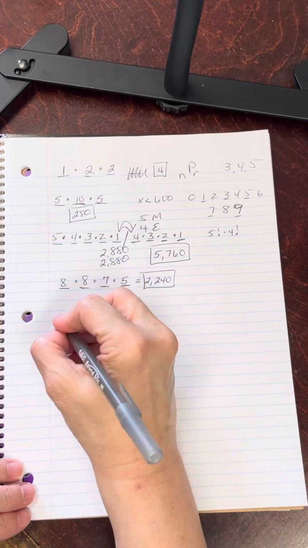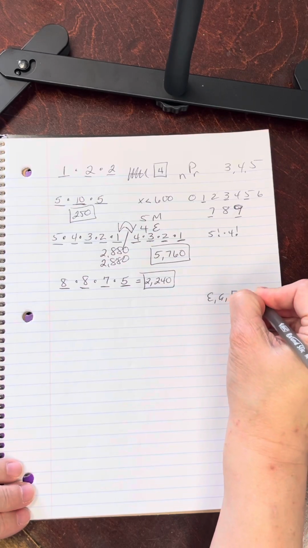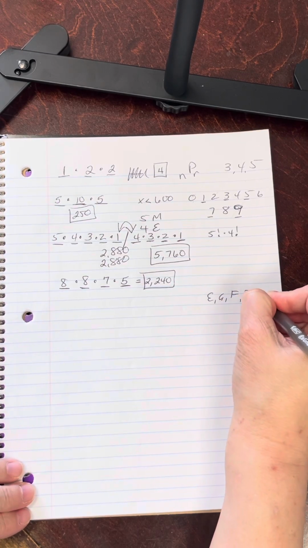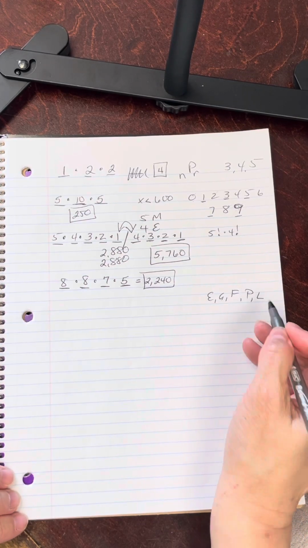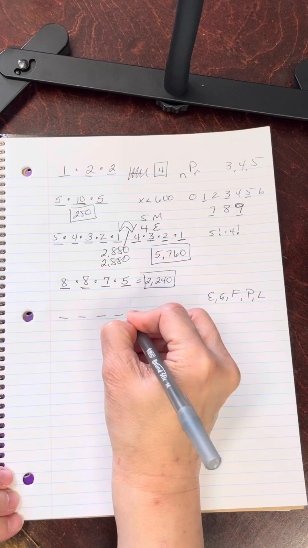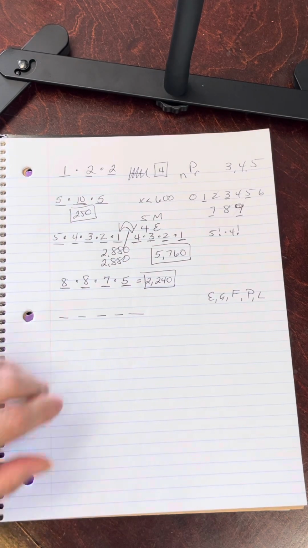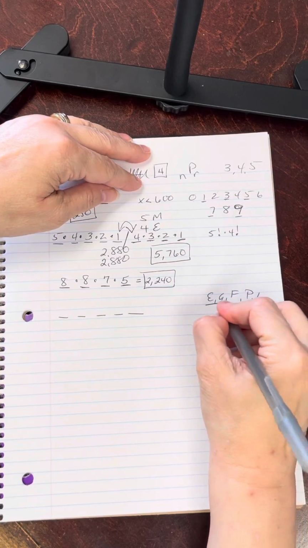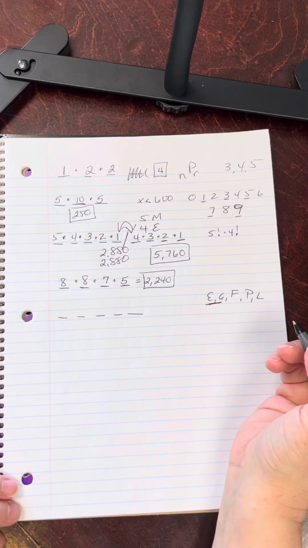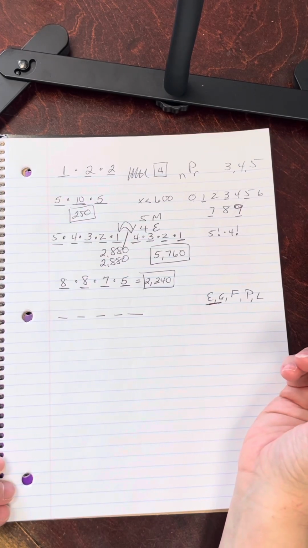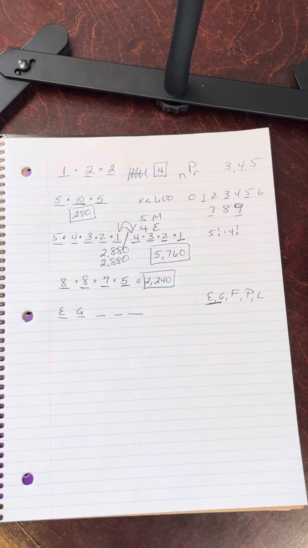Example 5, last one of these. An elf, a gnome, a fairy, a pixie, and a leprechaun are to sit in a line. So 1, 2, 3, 4, 5, 5 dots. There we go. How many different ways can they sit if the elf and the gnome insist on sitting next to each other? Okay, so if I put the elf in the first place, then the gnome is going to be in the second place.